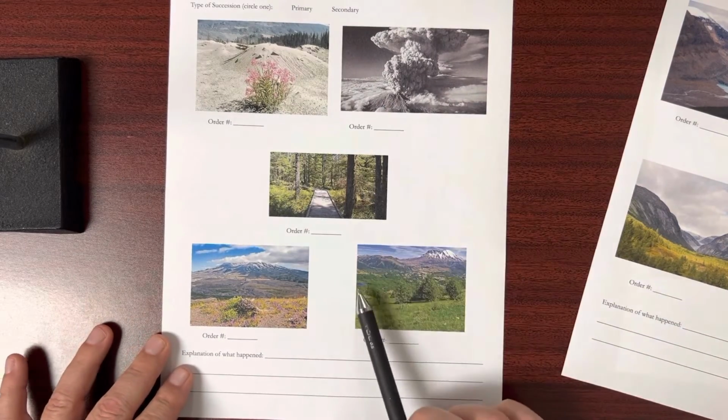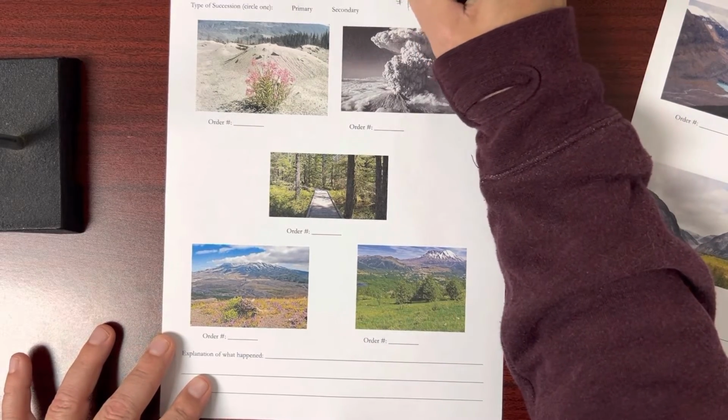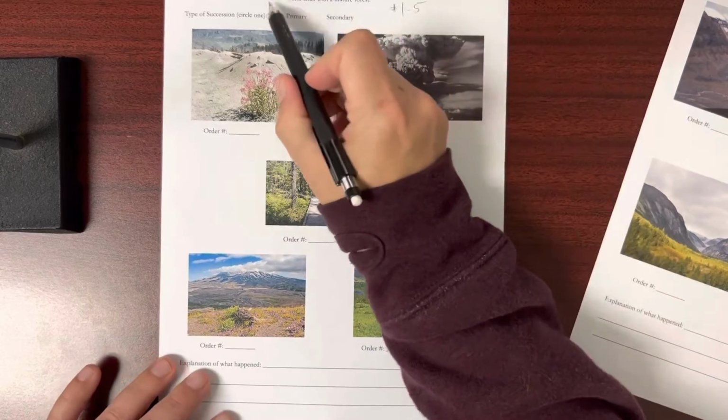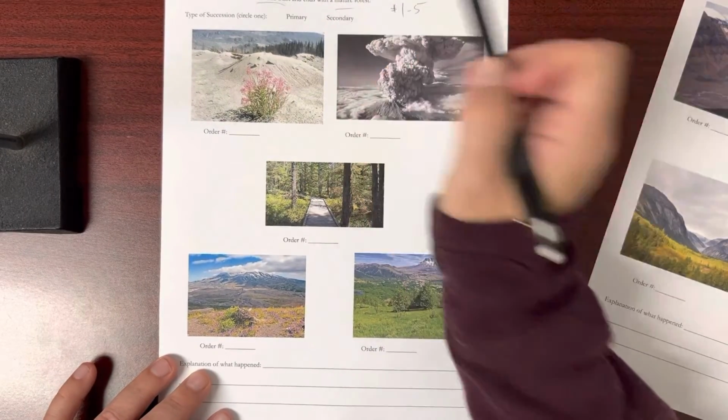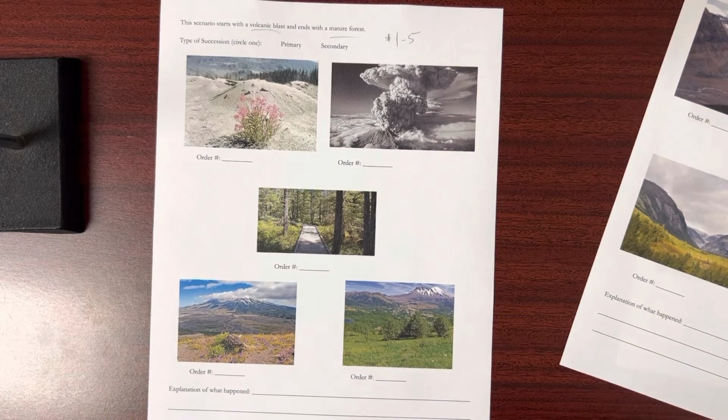This one has 5 pictures, right? So you're going to label number 1 through 5, okay? But it tells you it starts with a volcanic blast and ends with a mature forest. All right, hopefully that helps. Let me know if I can answer any questions.